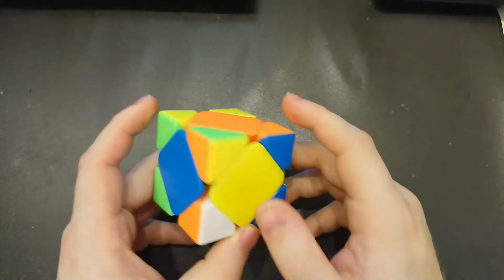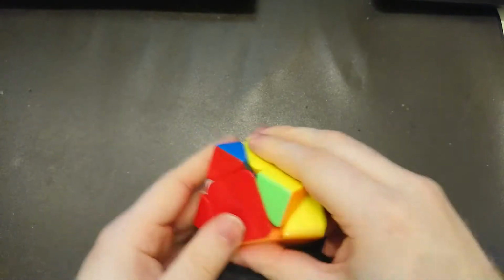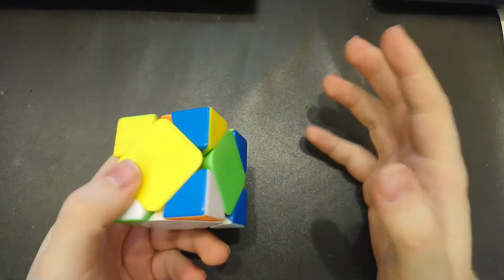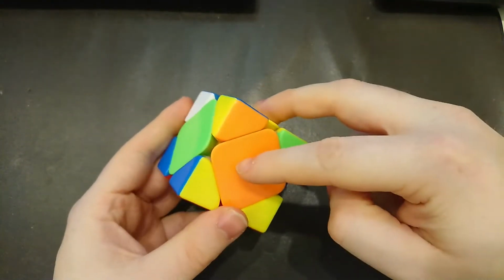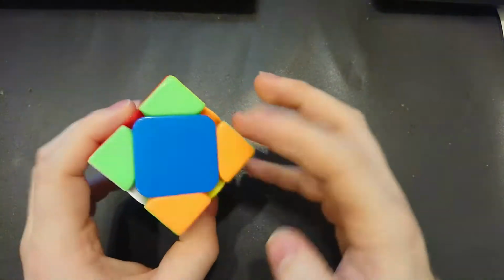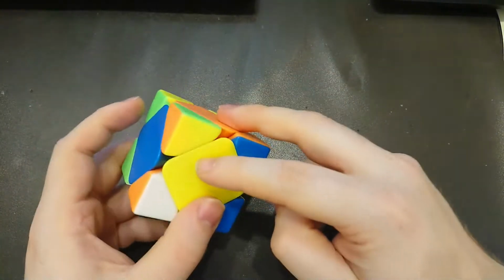It's a pretty easy one, because it's actually just executing a sledge, but from a different angle, from this angle. So all the pieces just move like a sledge. If you know it, these two swap and these two swap. So it's pretty easy to recognize. This one stays solved, these two swap, and these two swap.